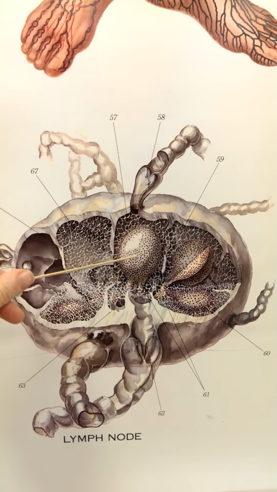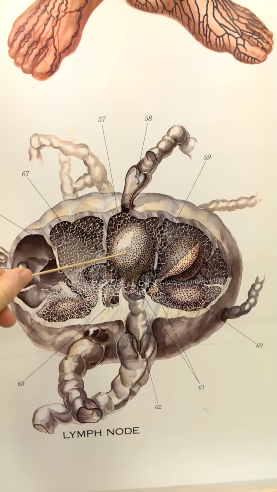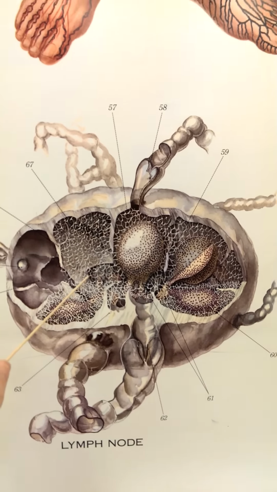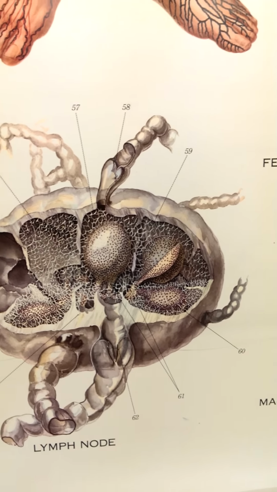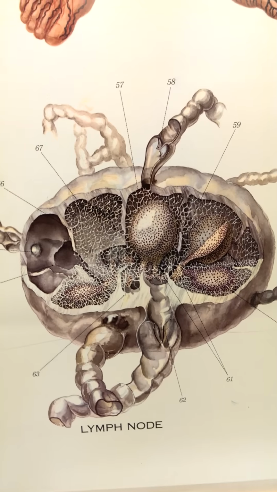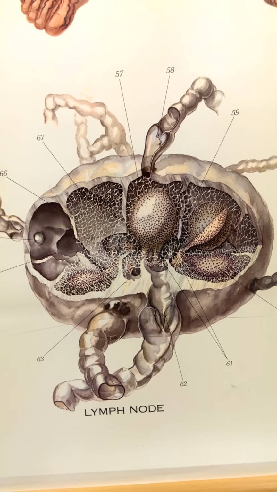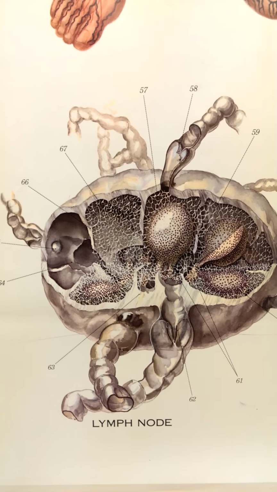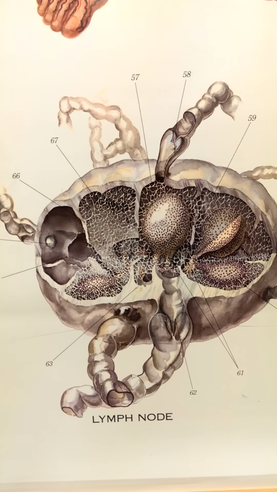This nodule contains a germinal center, which is an area where B cells have proliferated like crazy. There's lots of spaces within this lymph node. They're called sinuses, and that's where the lymph will trickle through, and then we'll have the opportunity to clean up that lymph and expose our B cells and T cells to any potential antigens that are in that lymph.